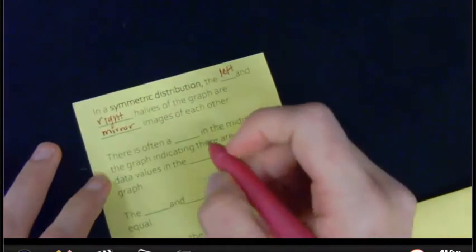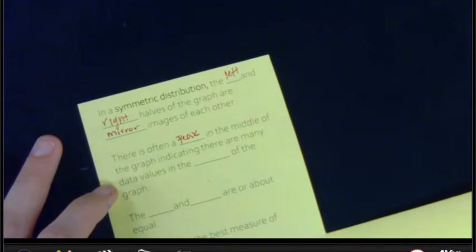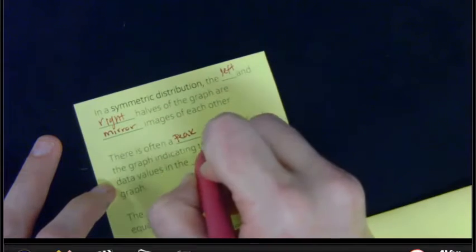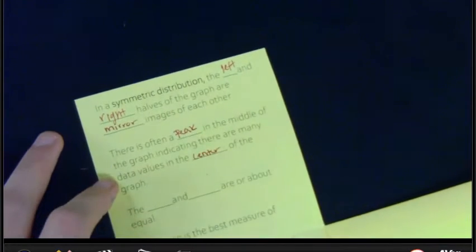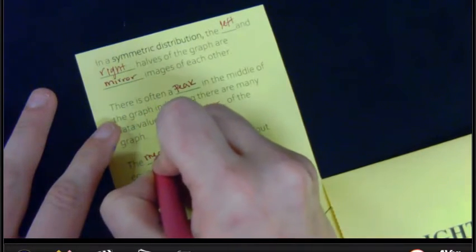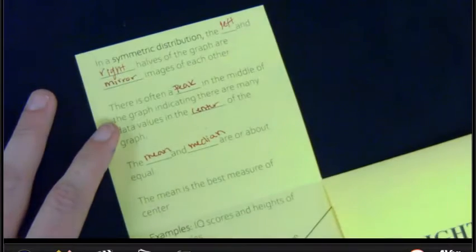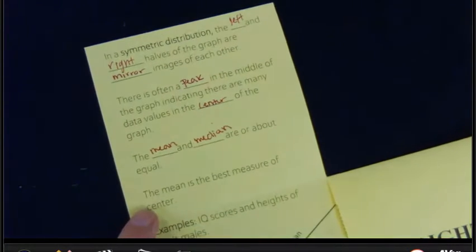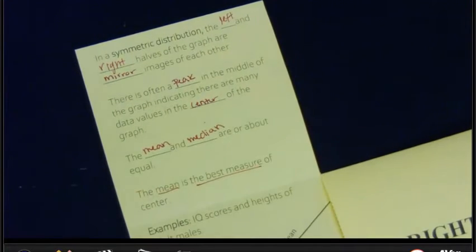There is often a peak in the middle of the graph indicating there are many data values in the center of the graph. Okay. The mean and median are about equal. The mean is the best measure of center here.